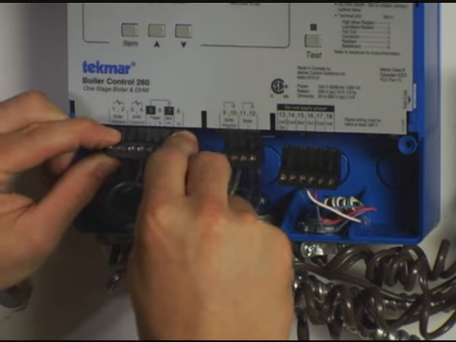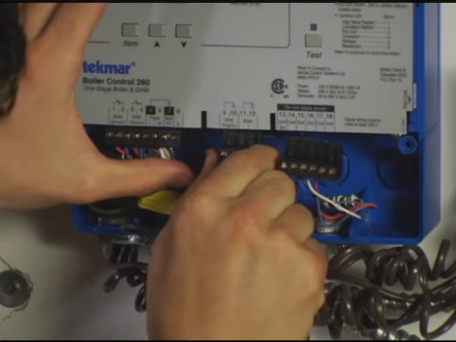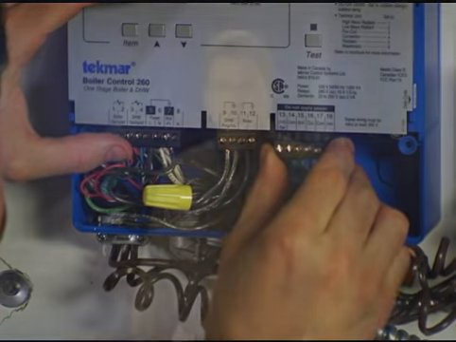Reconnect the terminal blocks to the control by carefully aligning them with their respective headers on the control, and then pushing the terminal blocks into the headers. Before powering up the control, ensure that all power to the connected devices and terminal blocks is off, and any remaining jumpers are removed from the terminals.